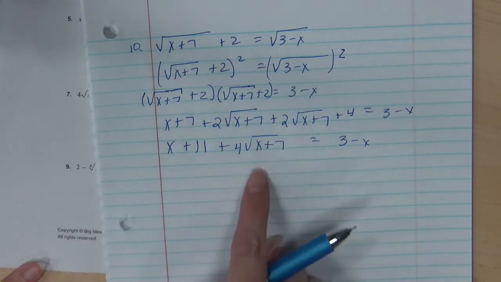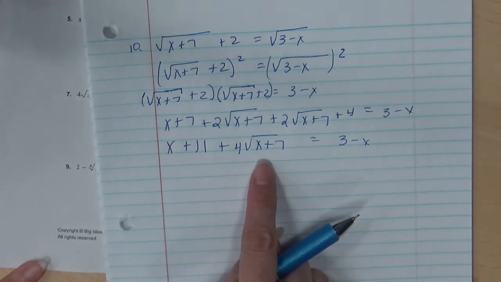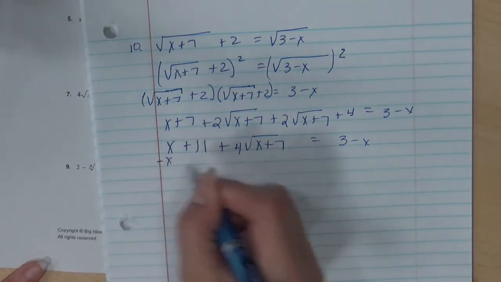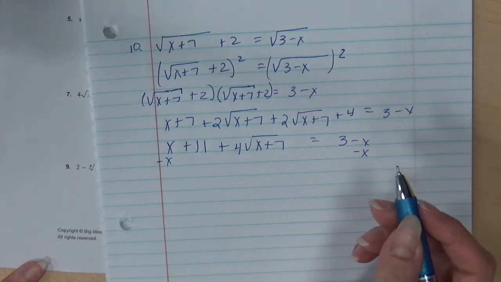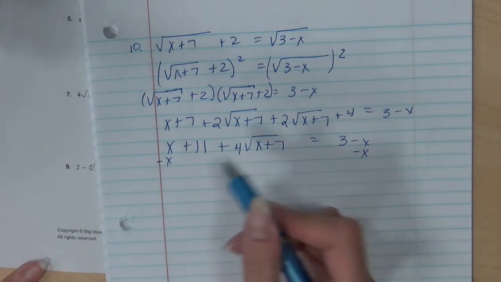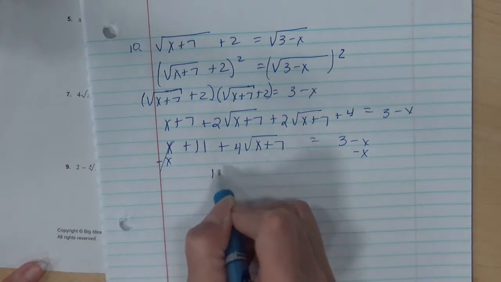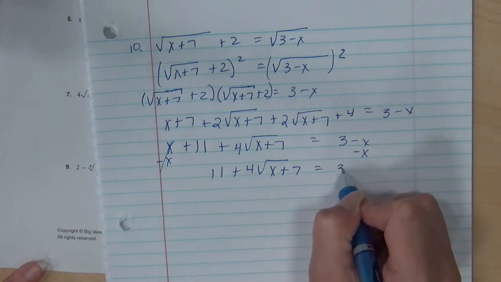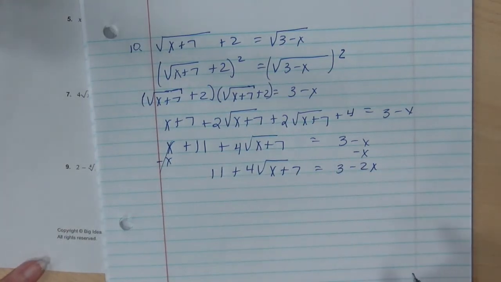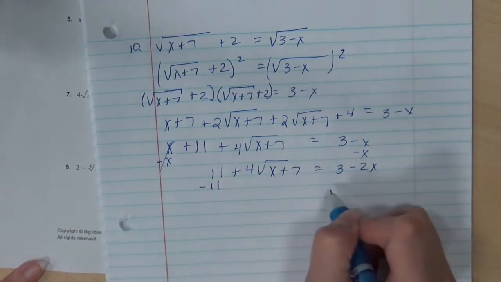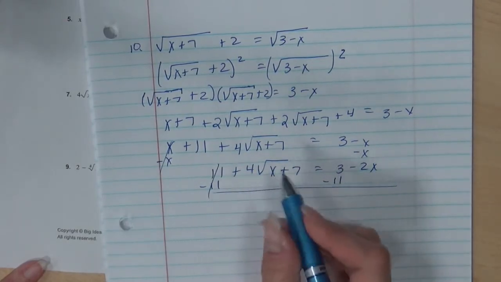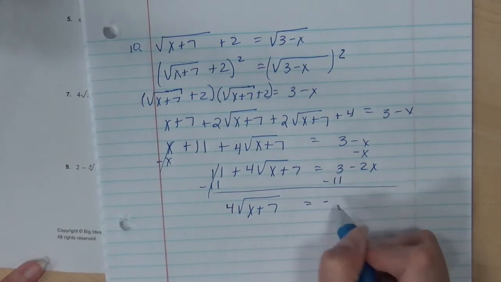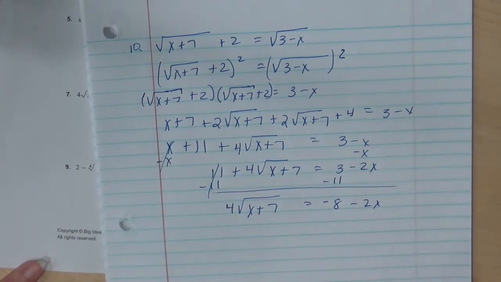Remember, we're working toward getting the second radical isolated on one side. So I could now maybe subtract x on both sides. And also, so we'll do that first. So that'll give me 11 plus 4 times the square root of x plus 7 equals 3 minus 2x. And I'll subtract 11 on both sides. So we've got 4 times the square root of x plus 7 equals negative 8 minus 2x.